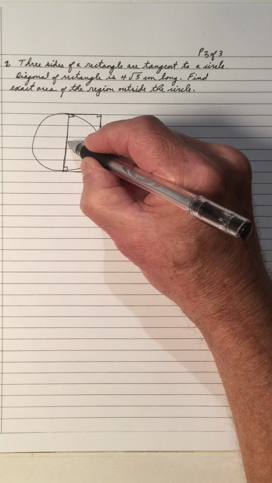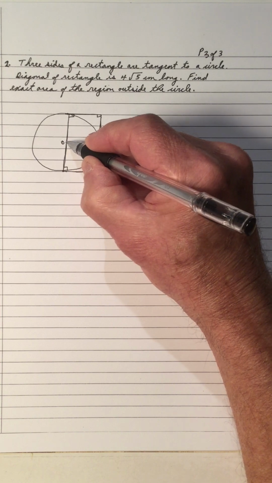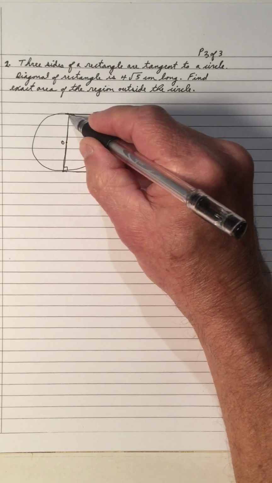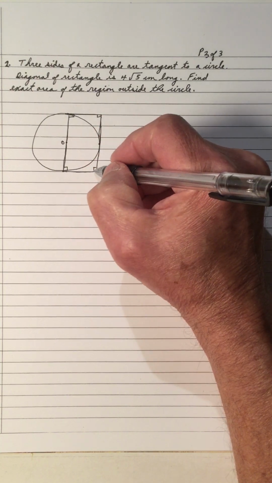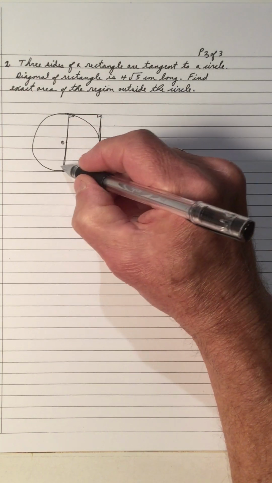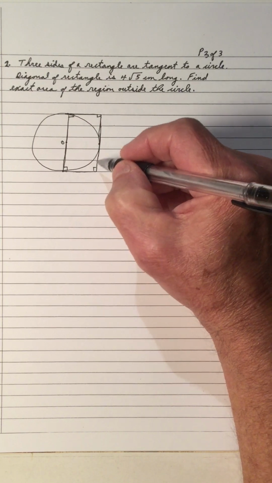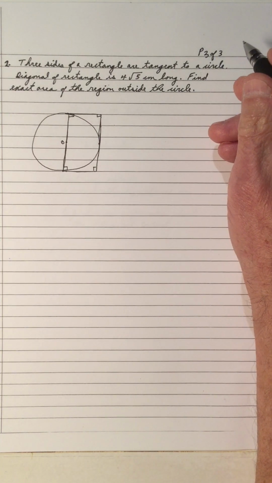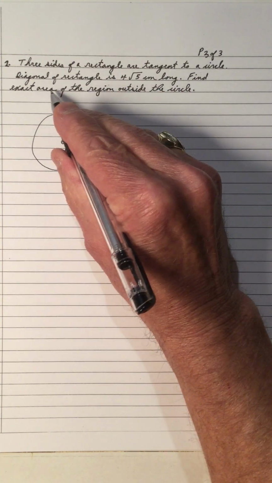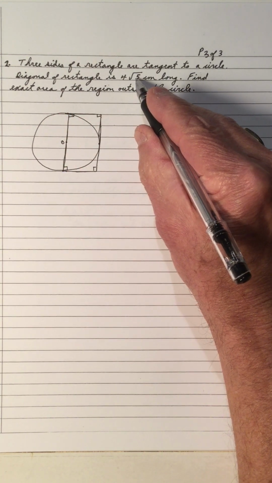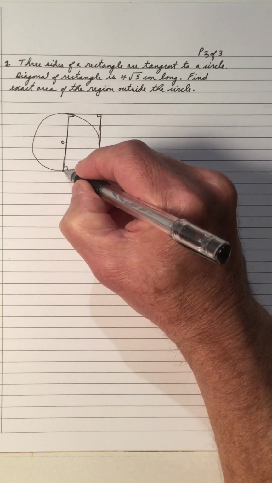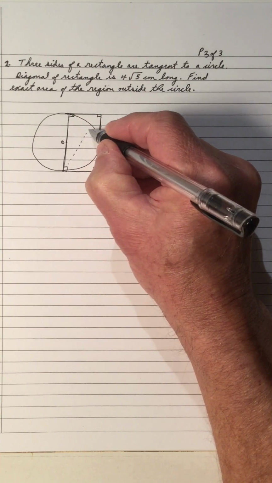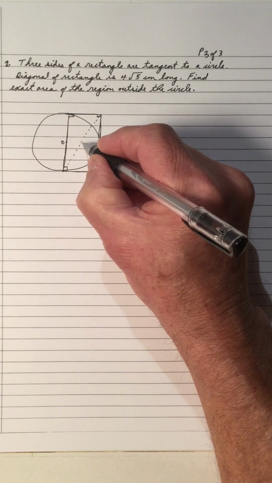So the segment drawn from the center, O, is perpendicular to this tangent. So that's a right angle, that's a right angle. So this side is the same as this side. Opposite sides of a rectangle are equal. And let's see what we have. We have a diagonal is 4 root 5. So this diagonal going up through here is 4 root 5.